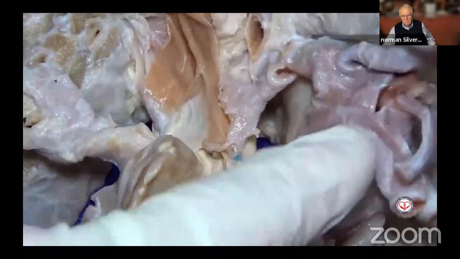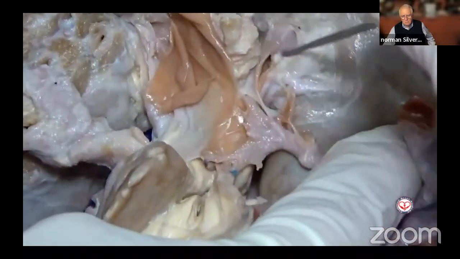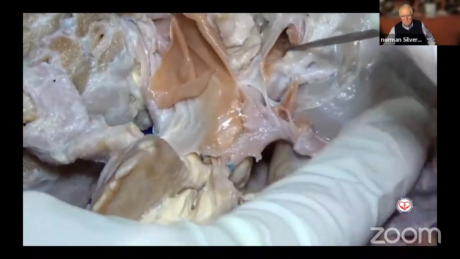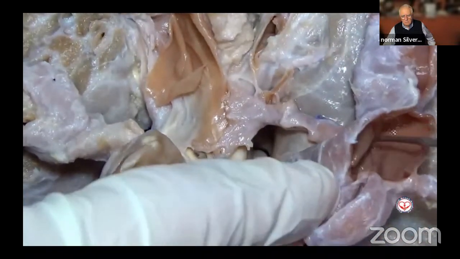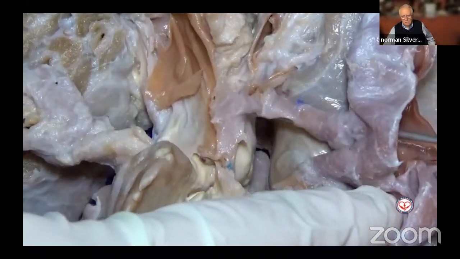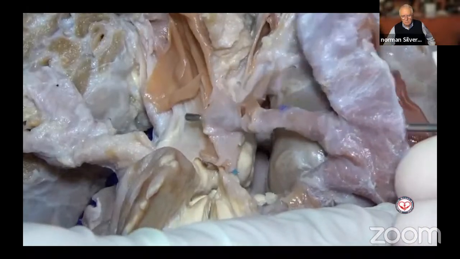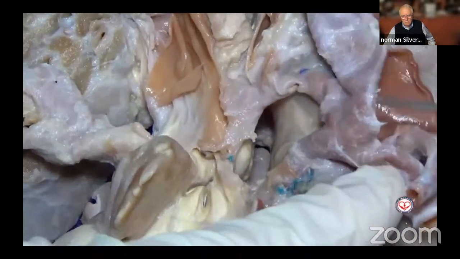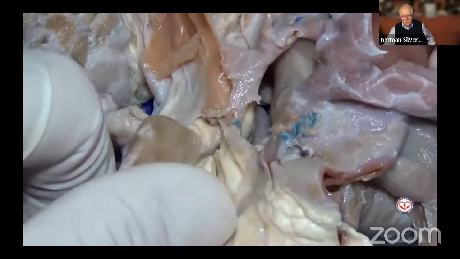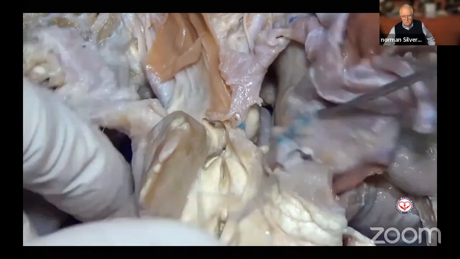There is the right, and the left has been cut, but we can see how large it is as it enters the root of the left lung. The pulmonary arteries were most likely of good size because they were fed by an arterial duct. And also in this case, an aortopulmonary shunt, which has since been taken down during pathologic examination.